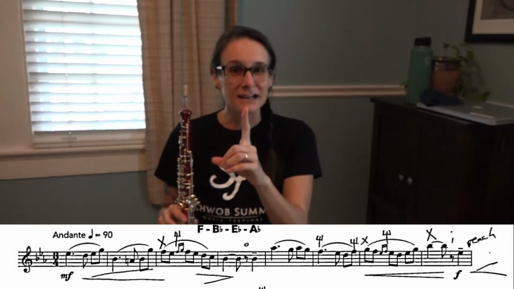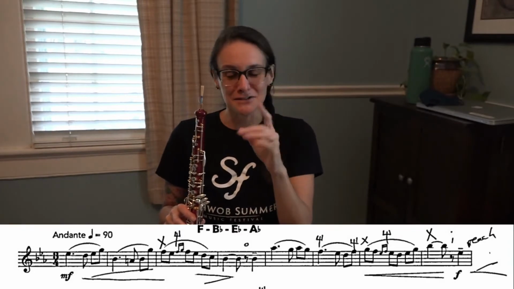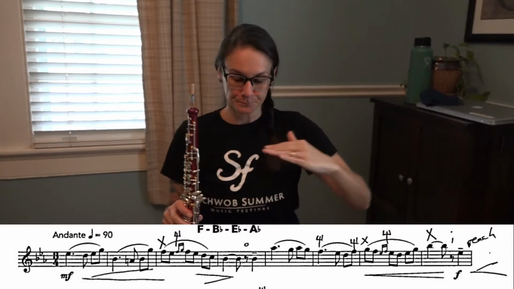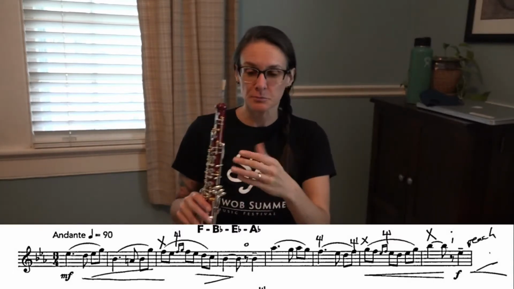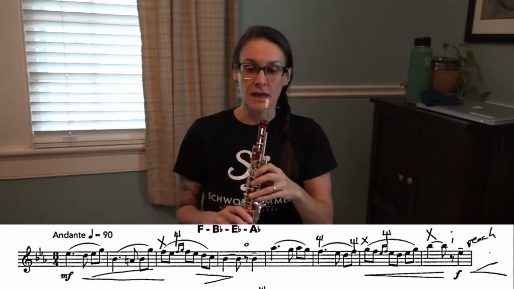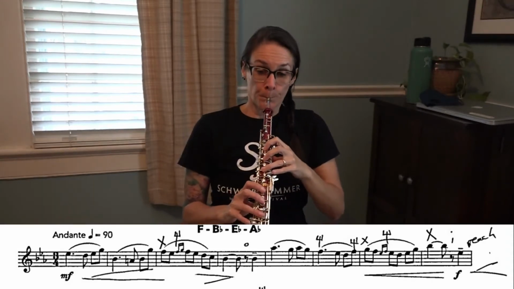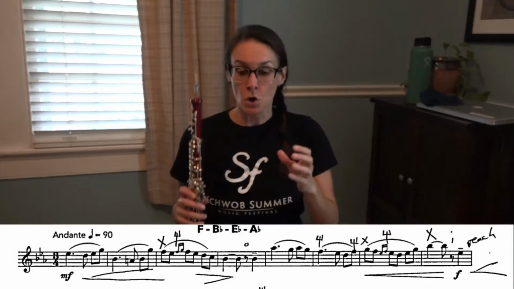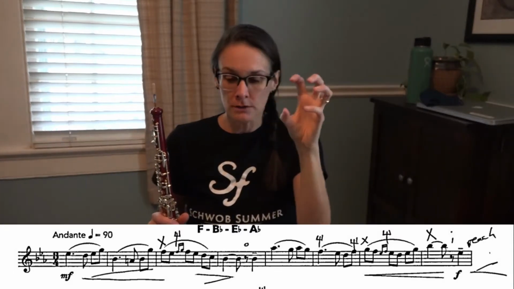I've got a little X, so I should have said I have different sized X's. I have a little X here on the downbeat of that G in measure 7, and then I'm following the crescendo that's printed here, and I have a bigger X on that B flat in measure 8. So that's my bigger moment.